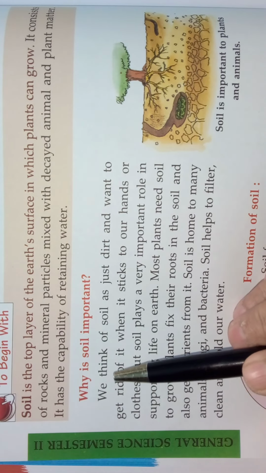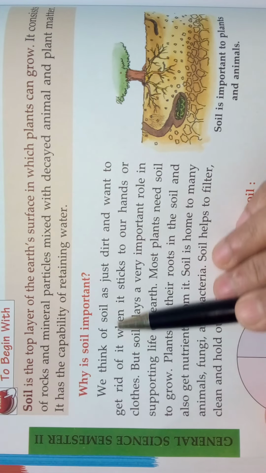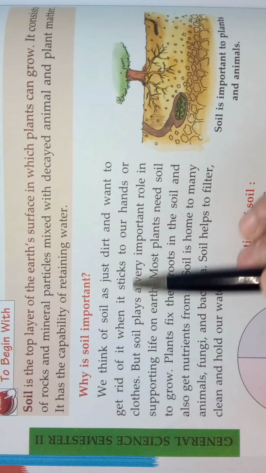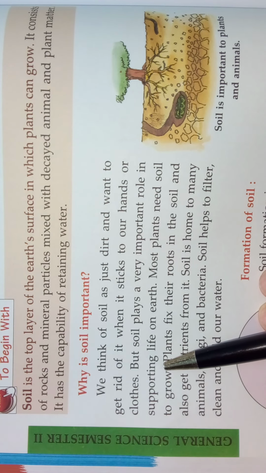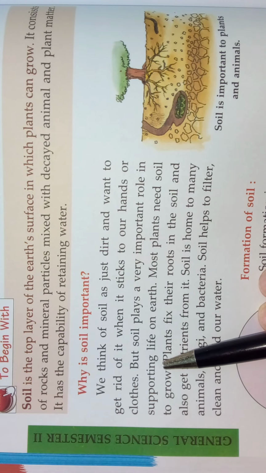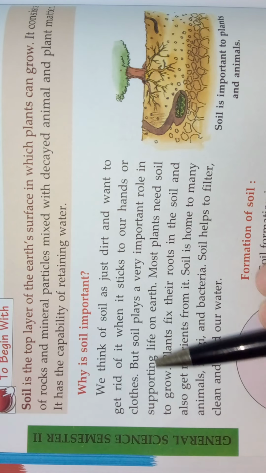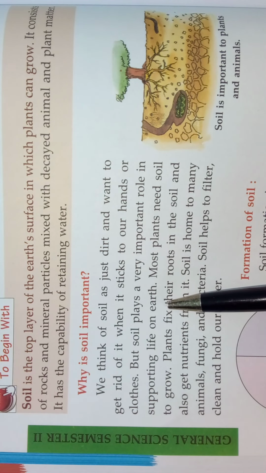Why is soil important? We think of soil as just dirt and want to get rid of it when it sticks to our hands or clothes. No, we don't like soil. When it sticks to our hands or clothes, what will we do? We will wash our hands and clothes. But soil plays a very important role in supporting life on earth.